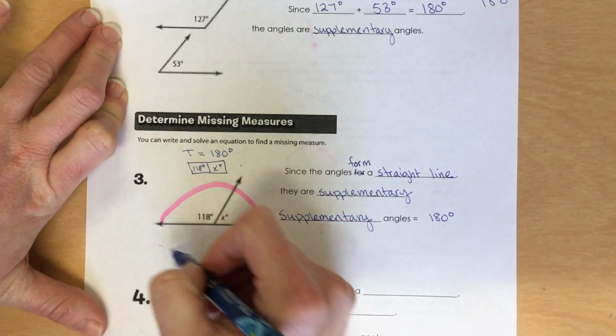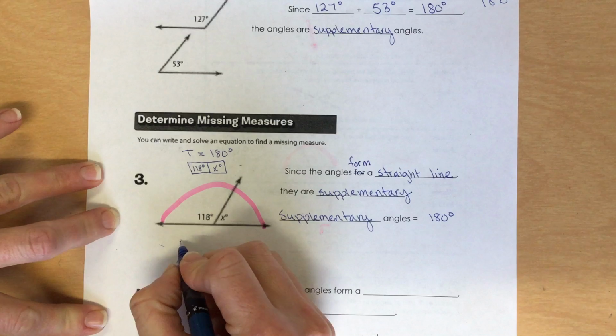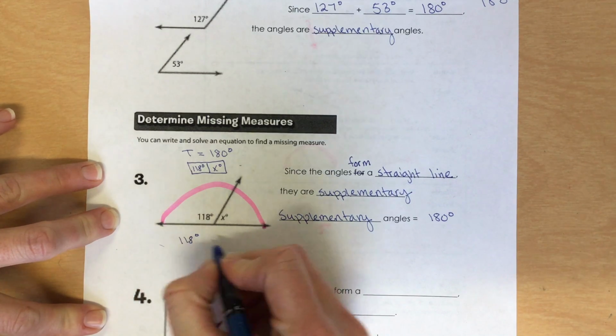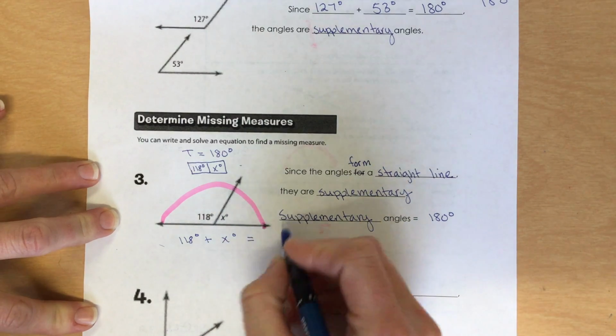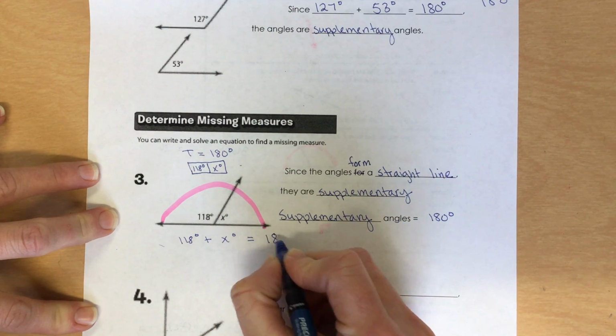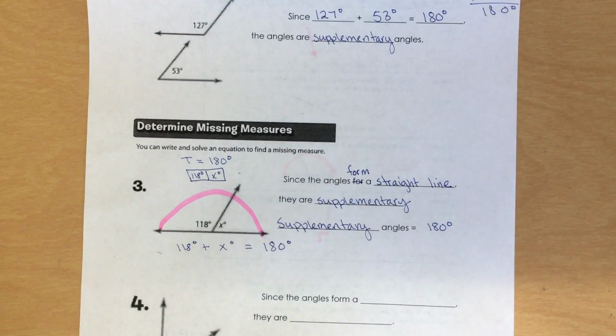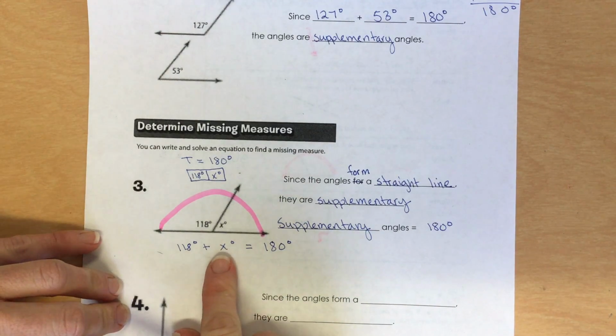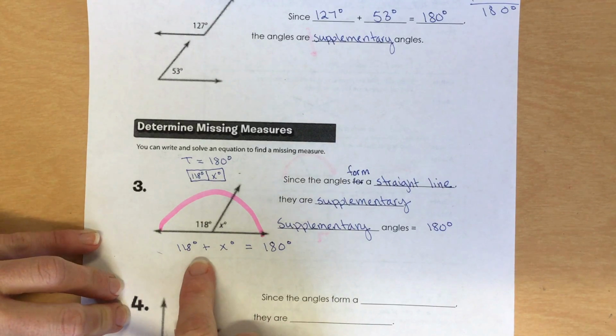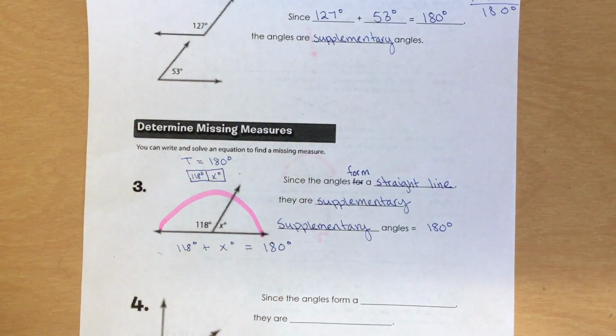Well, down here we're just going to take our strip diagram. I know that the sum of my two angles, so 118 degrees plus x degrees, is going to equal my 180 degrees. Well, let's go back to what we've been doing. I need to find x, so I want to get it by itself. So I need to undo my operation by doing the opposite.